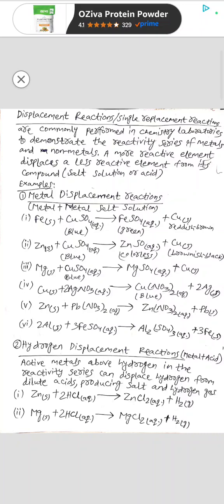Second type of displacement reactions are hydrogen displacement reactions. In these reactions, active metals above hydrogen like zinc, iron, nickel, tin, lead, they can displace hydrogen from dilute acids like dilute HCl, dilute H2SO4 to produce salt and hydrogen gas.